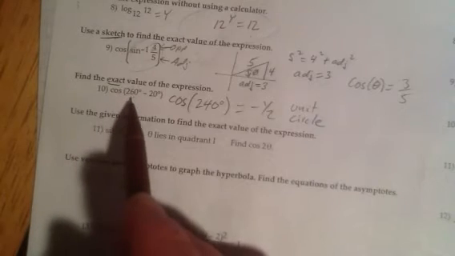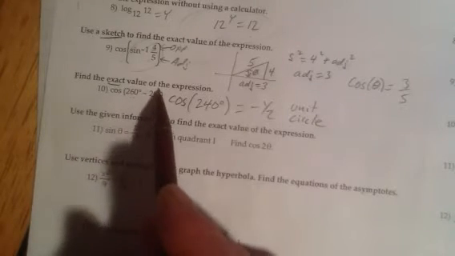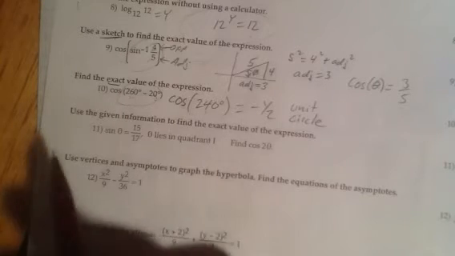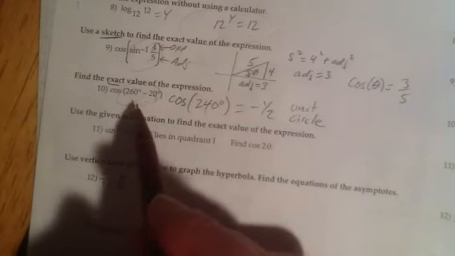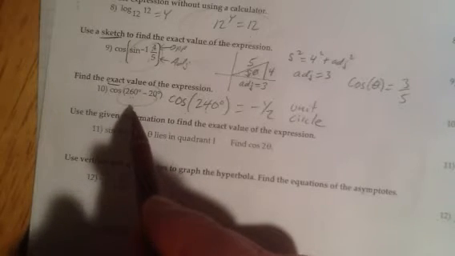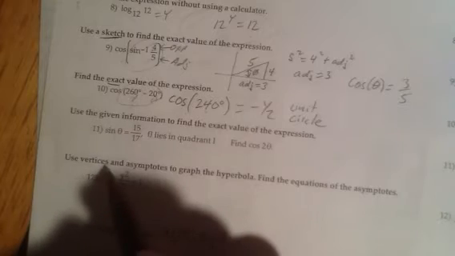Done. That's not on my unit circle. But when I subtract the two, that is on my unit circle. So that was my hint to do that rather than try to go to my summation formulas, because these guys don't exist on the unit circle.